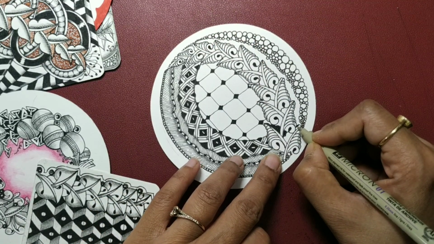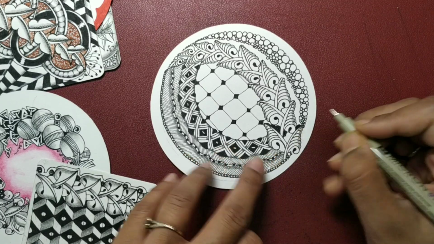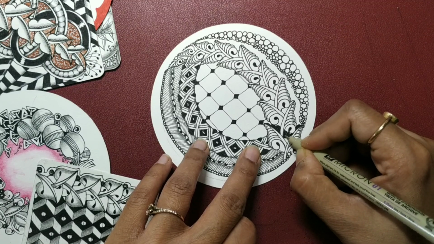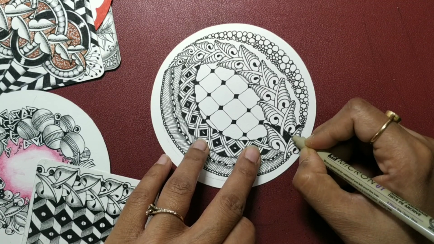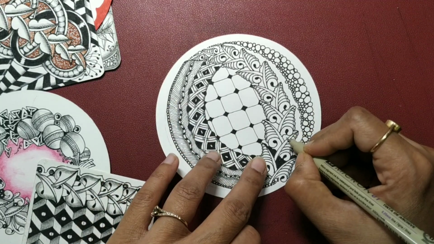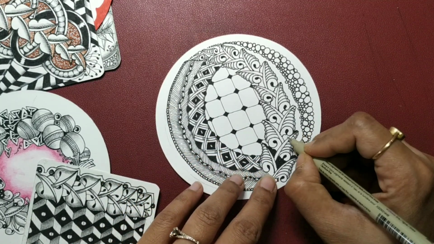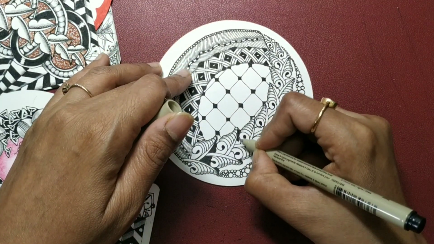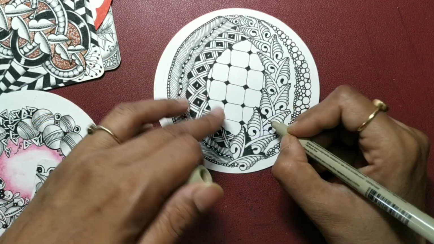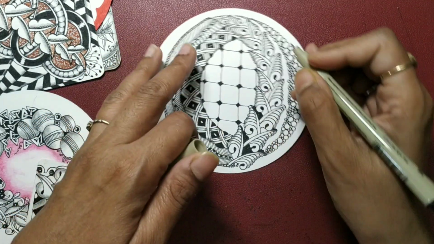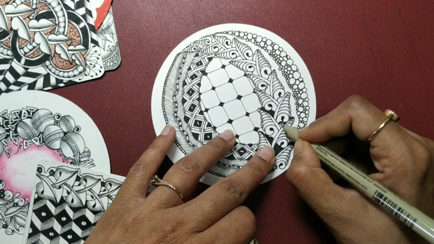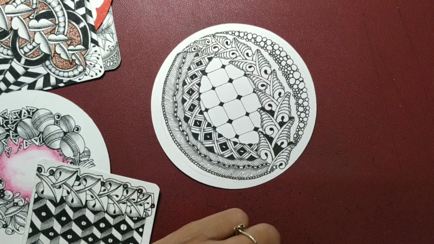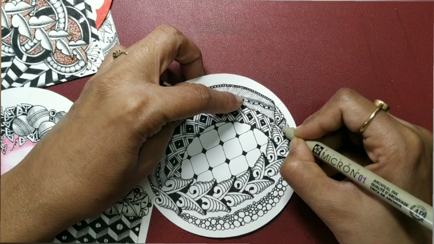How do you want to do? I feel like inking it here. Yeah, the back side. Almost done with my inking here.